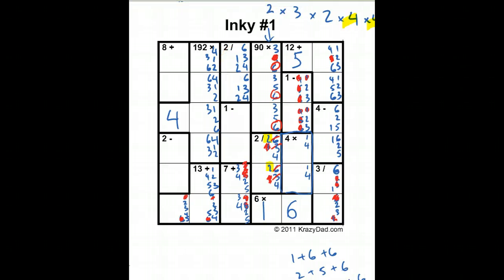Okay, let's go ahead and keep filling out some more stuff. I can take out this 4 over here. I forgot about that one. That still doesn't help me very much. Might help me later though. Okay, let's do the 2 cage over here. So I can go 6 minus 4, or I can go 5 minus 3, or I can go 3 minus 1.